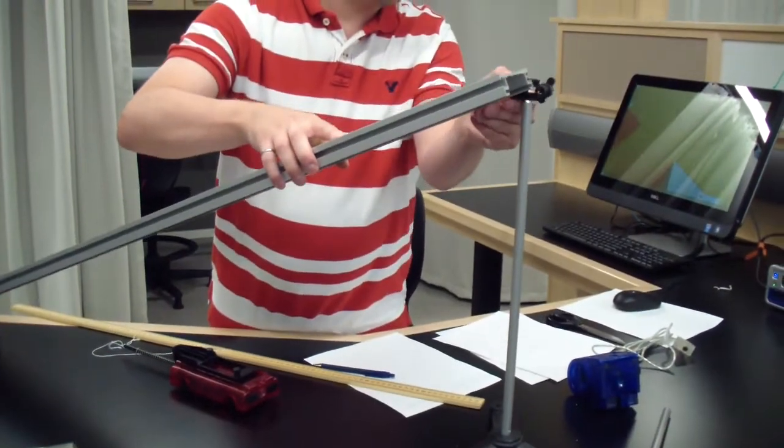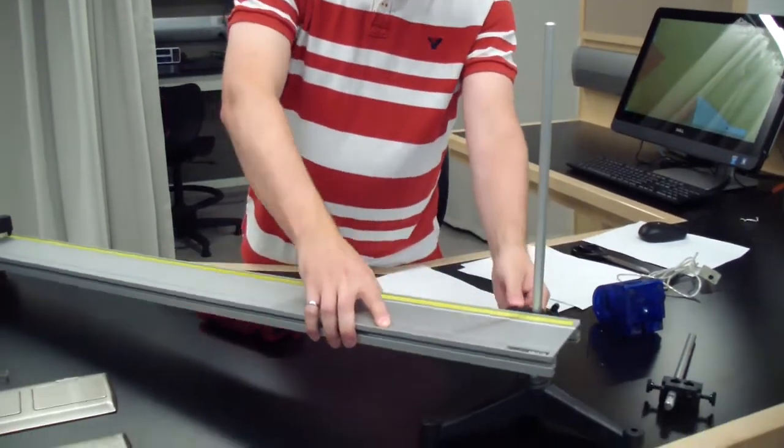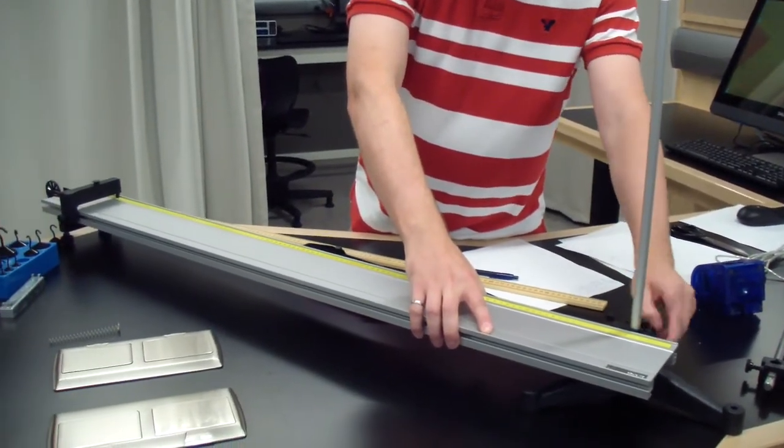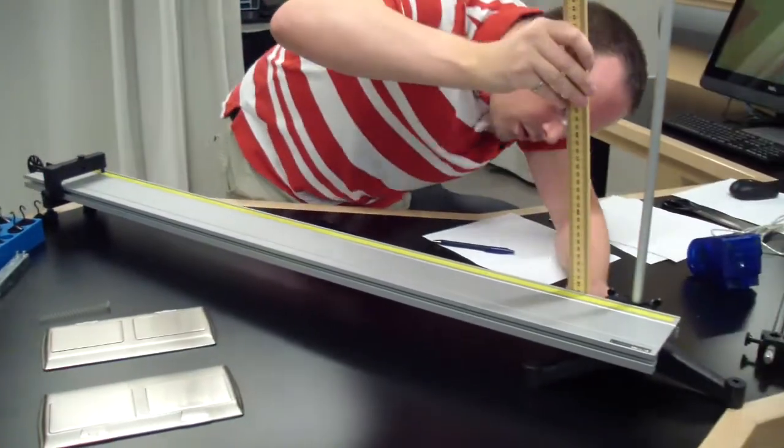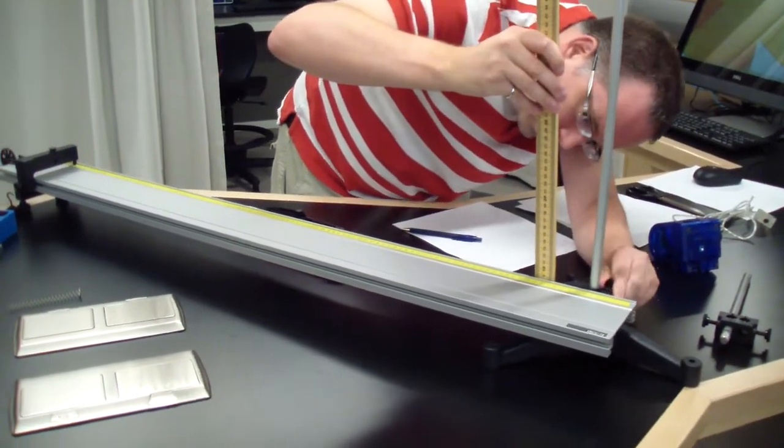First, we'll set up the apparatus. Mount the track on the base as shown. For this exercise, the track will need to be approximately level. To achieve this, measure the heights at each end and adjust as needed.